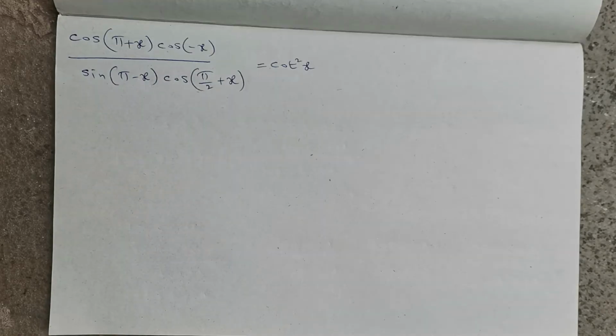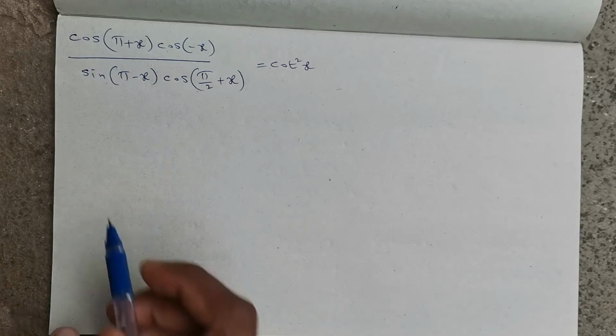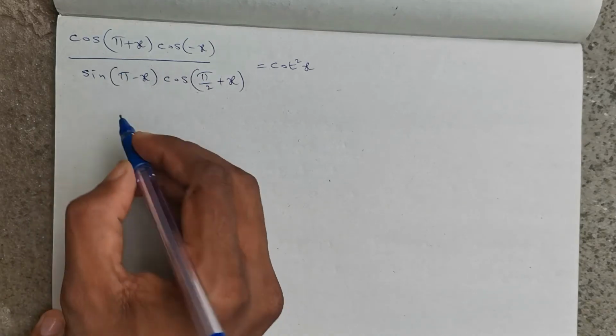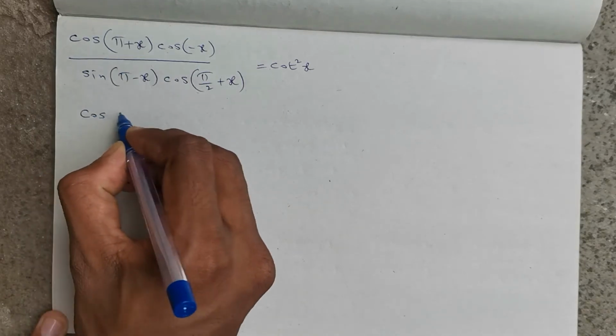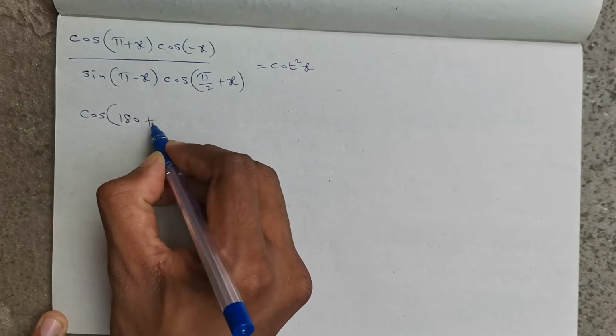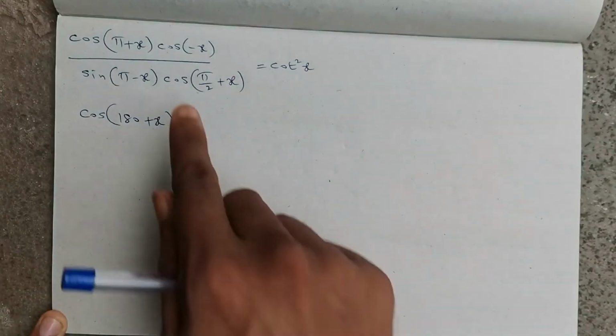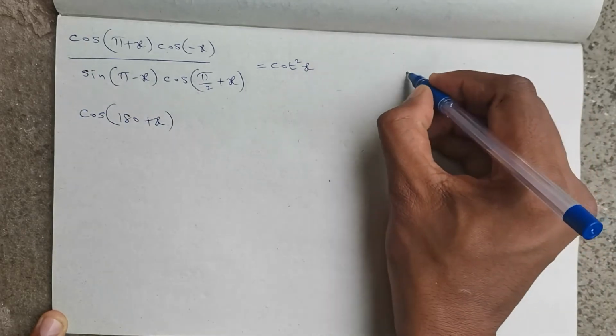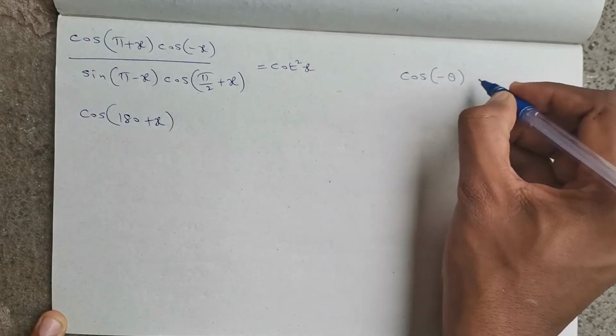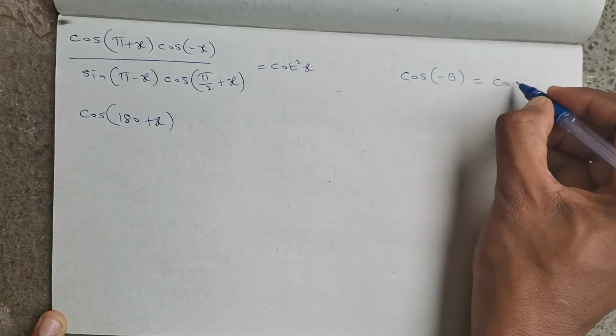Okay, let's have a look at the next question. Show that cos of (pi plus x) into cos of (minus x), whole divided by sin of (pi minus x) into cos of (pi by 2 plus x), is equal to cot square x. In the place of pi, I am substituting 180 degrees. So we get cos of (180 plus x) into cos of (minus x). Cos of minus theta is plus cos theta.